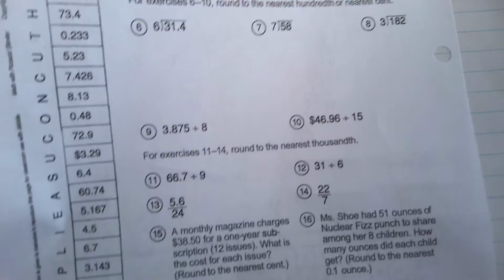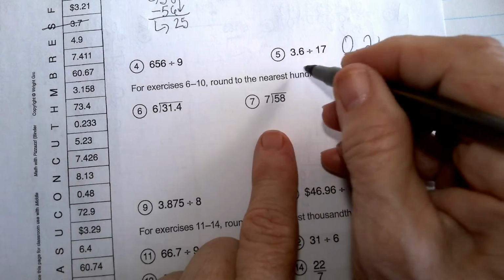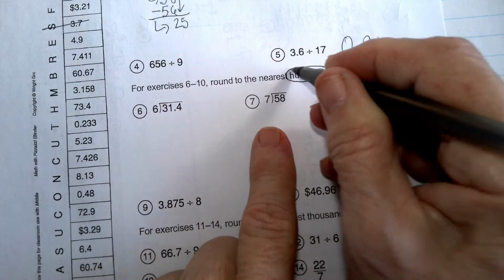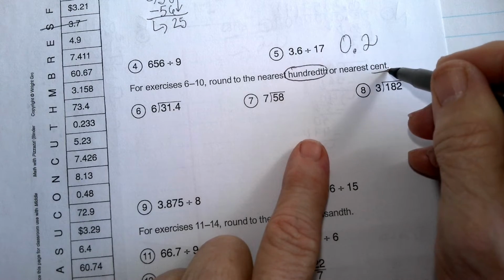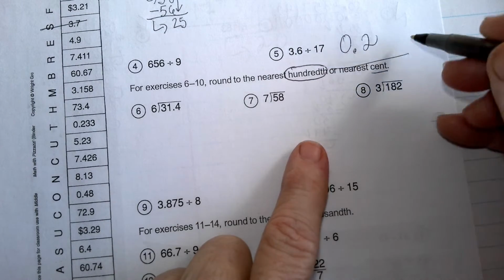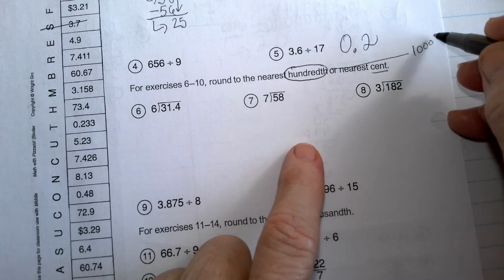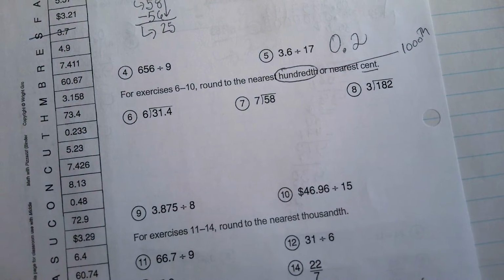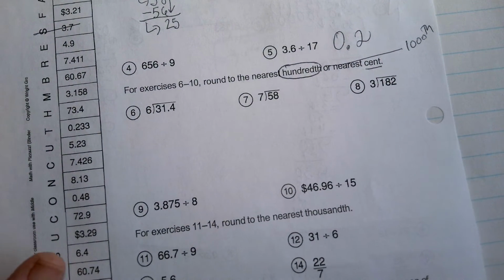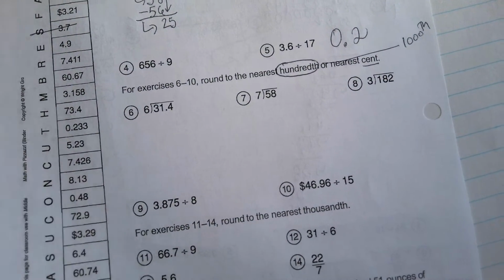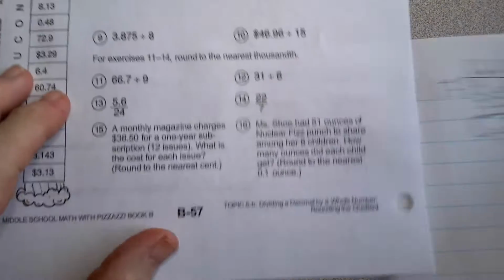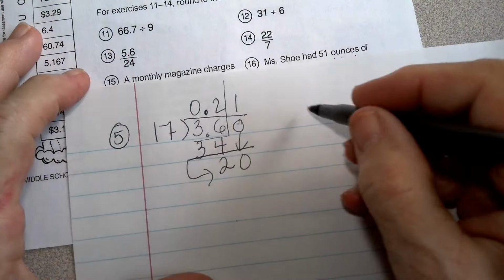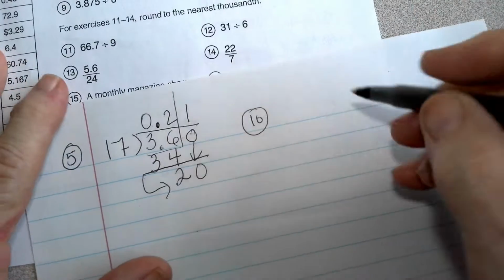This next section, you have to round to the hundredth. If you're rounding to the hundredth, or nearest cent, which is also the hundredth, you have to carry it out to the thousandth. One more place, so you have a number to round back to. So let's do some of these that are sideways and double digit, like the number 10.